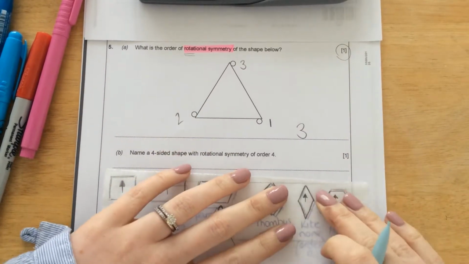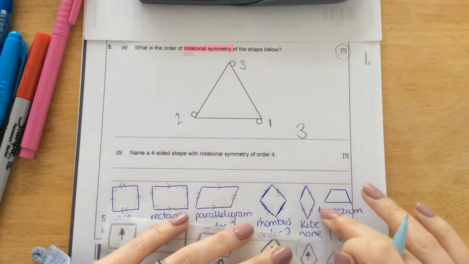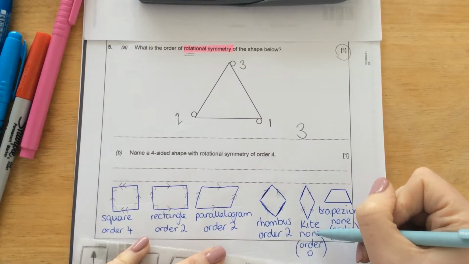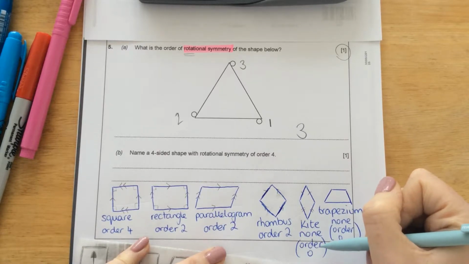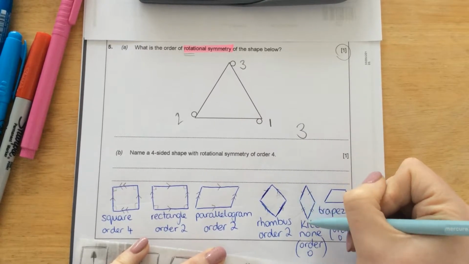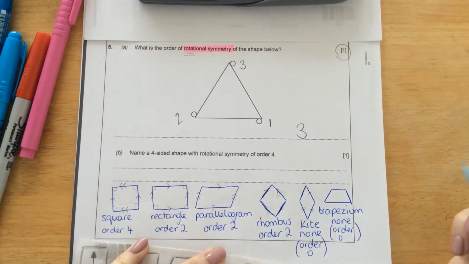There. So because it hasn't fitted onto itself at all until it got to 360 degrees, that has no rotational symmetry, or rotational symmetry order 0. It's because these two lines are shorter than these two lines here.